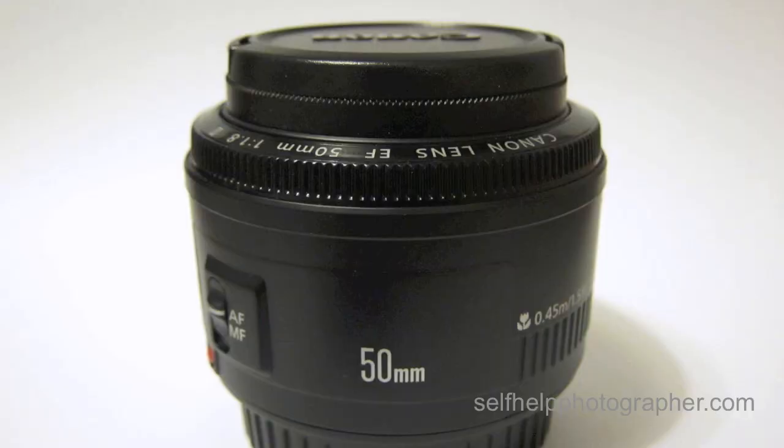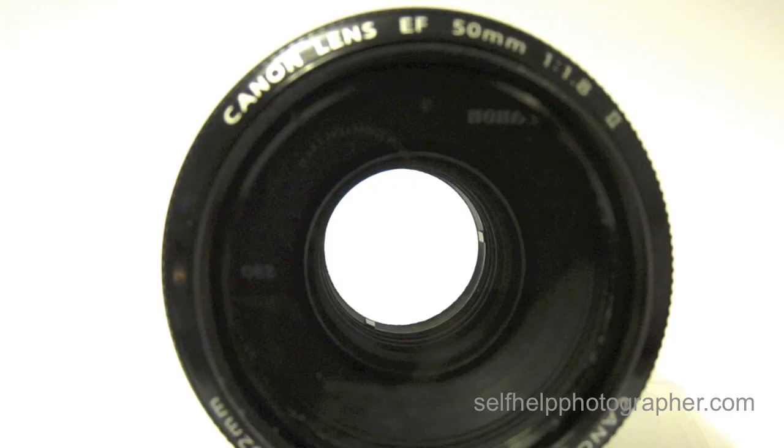So to get your F number, what you have to do is take the focal length of your lens and divide it by the diameter of the opening inside the lens. That equation gives you the F number.